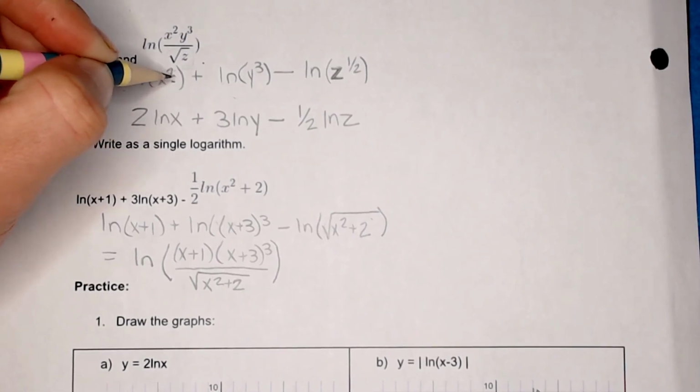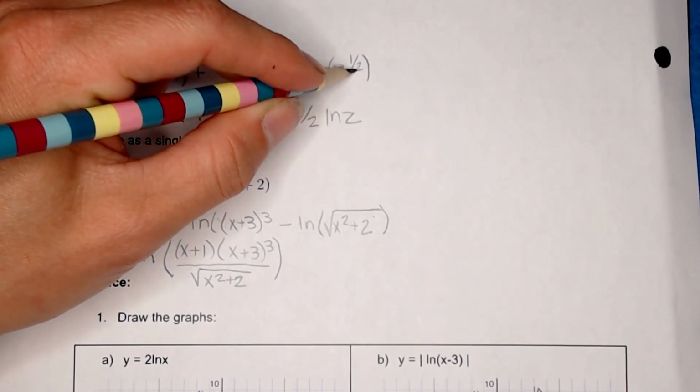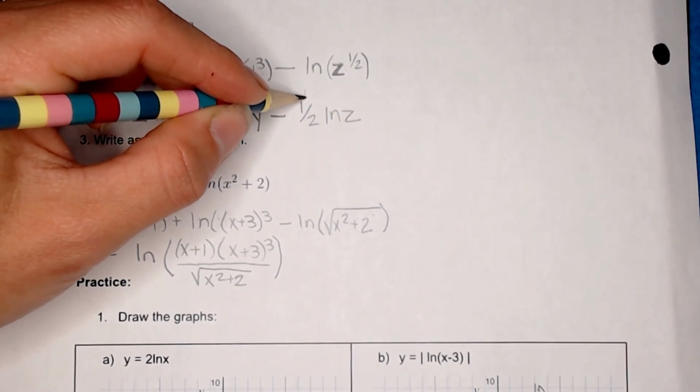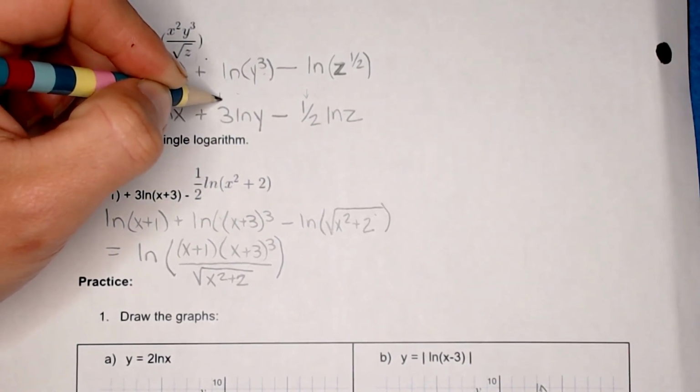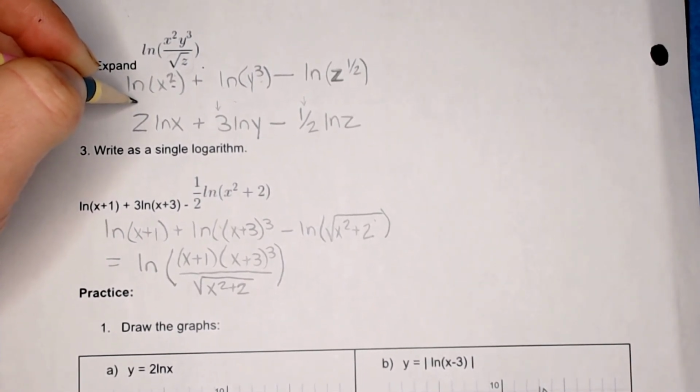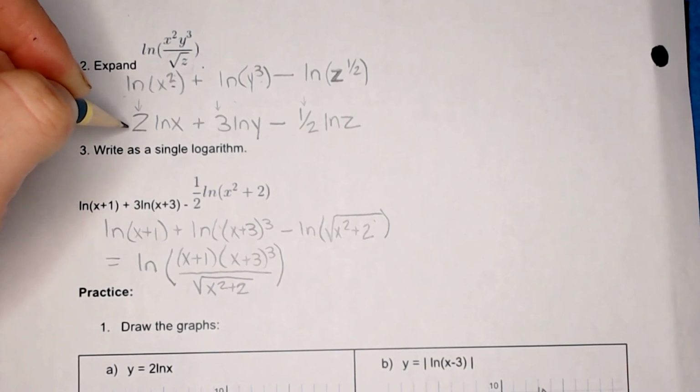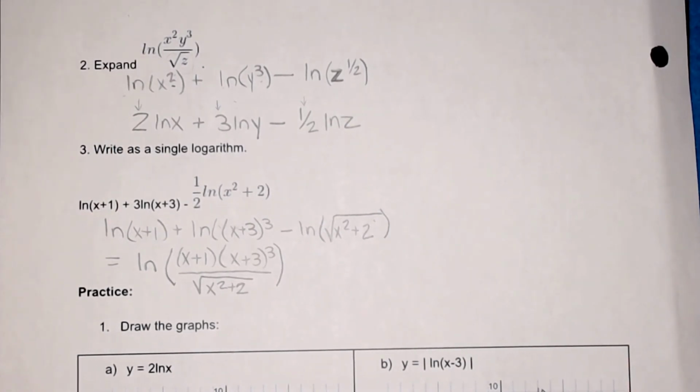And then these exponents that are here in the brackets, they can actually be pulled out and brought to the front of your logarithmic expression. So they're just moving down here. So we have 2 times the natural log of x plus 3 times the natural log of y minus 1/2 times the natural log of z. And more on that in the next lesson.